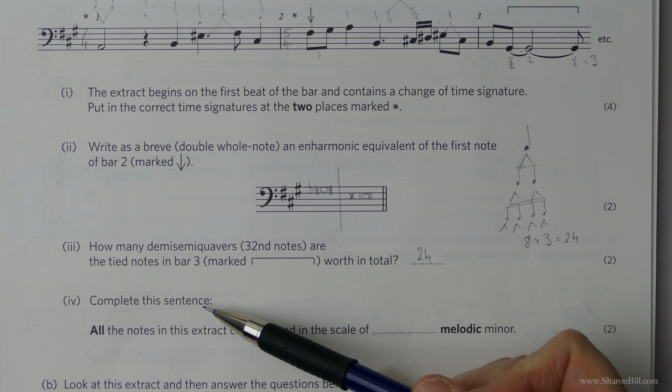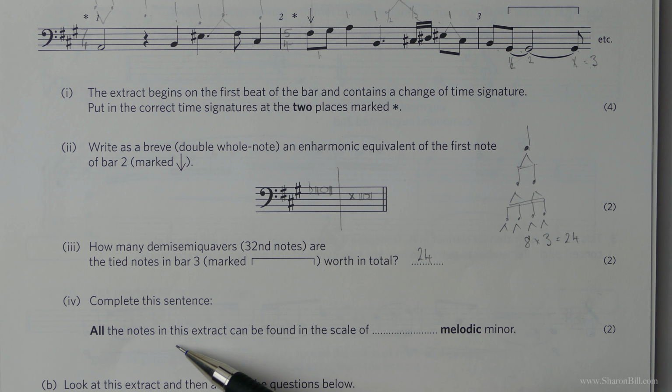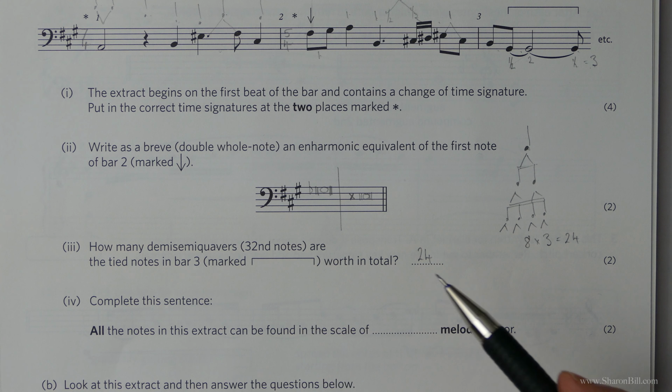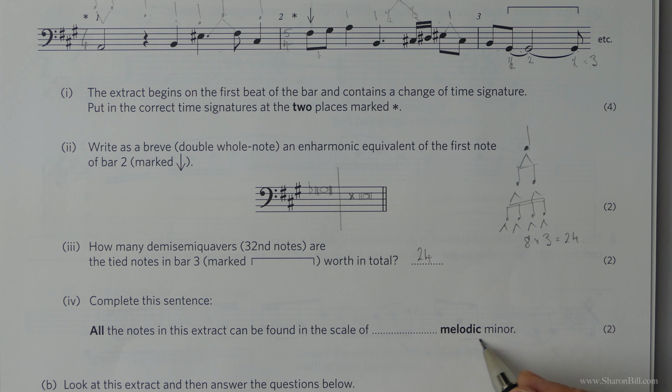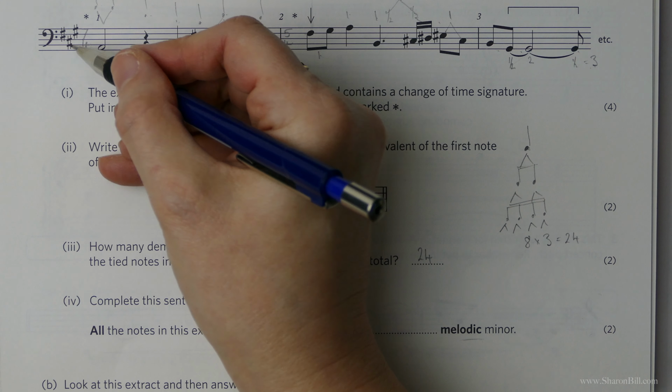So then, complete this sentence. All the notes in this extract can be found in the scale of what melodic minor? So let's see what clues we've got here. The clues we've got are, we have a key signature of 3 sharps.